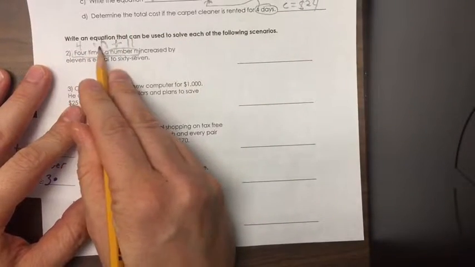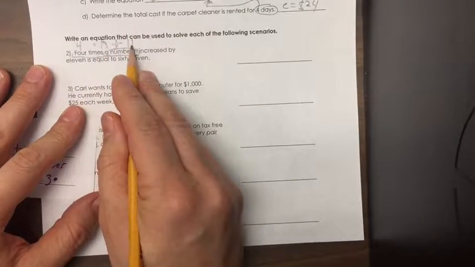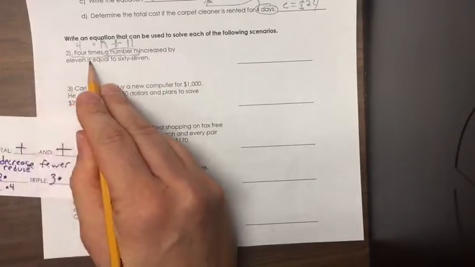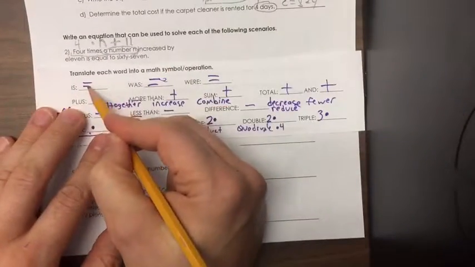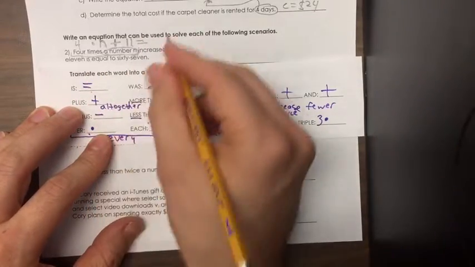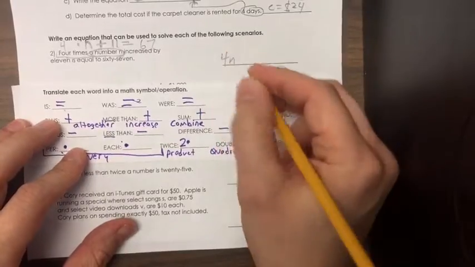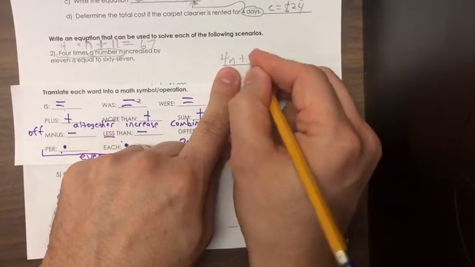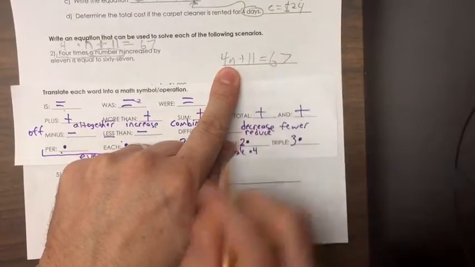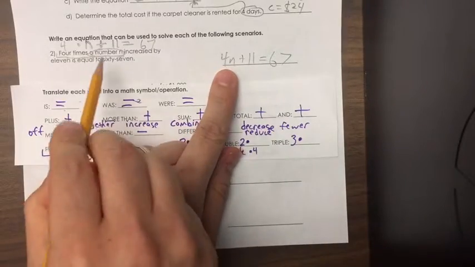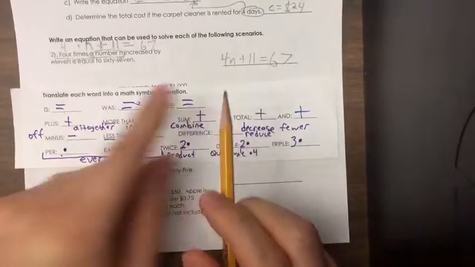So 4 times some number n, increased by 11, is, we know that is means equal, is equal to 67. So we have 4 times a number n plus 11 is equal to 67. We just translated that from words to math.